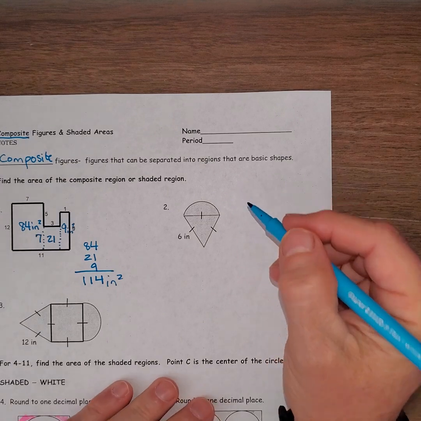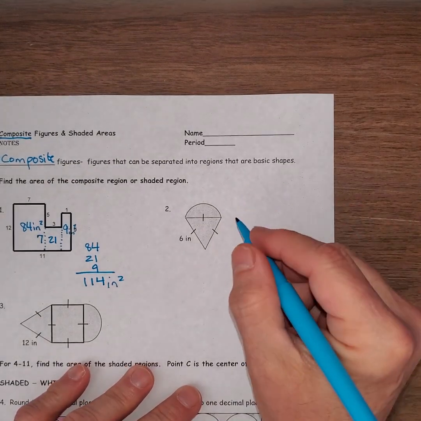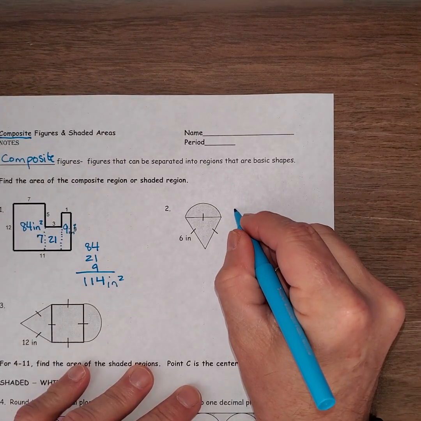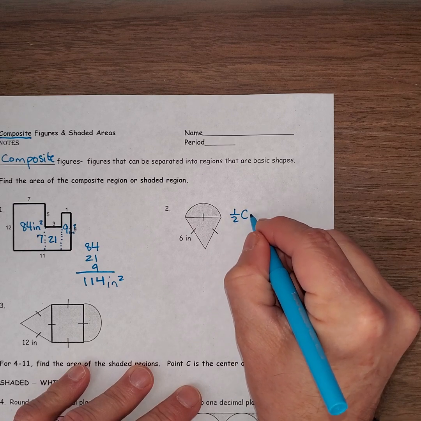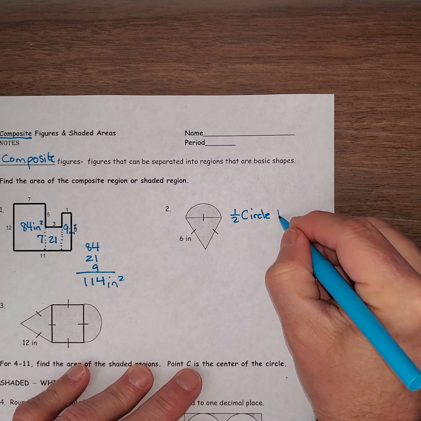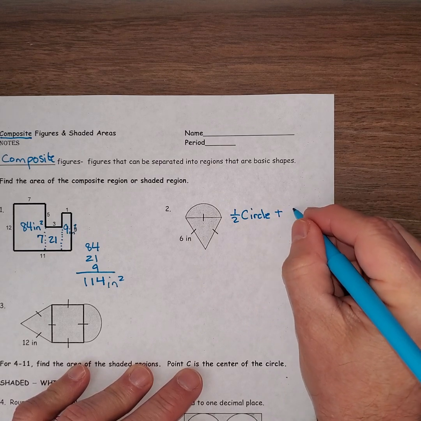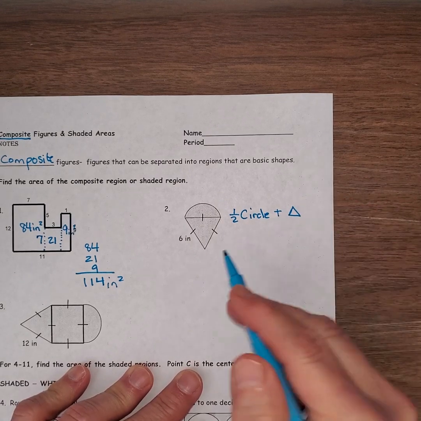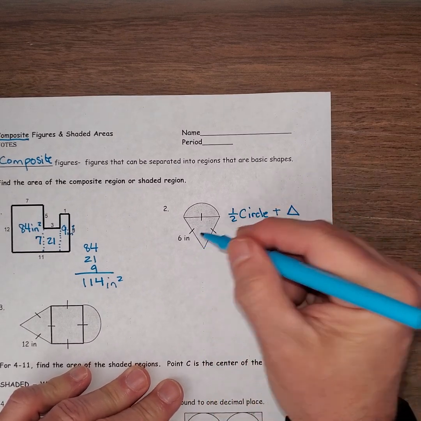Okay, quite often it's a good idea to make a little plan. Like this is half a circle, and then plus, I don't know, a triangle, area of a triangle. And this is an equilateral triangle, right?